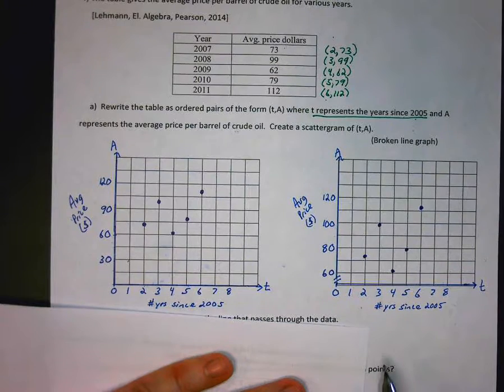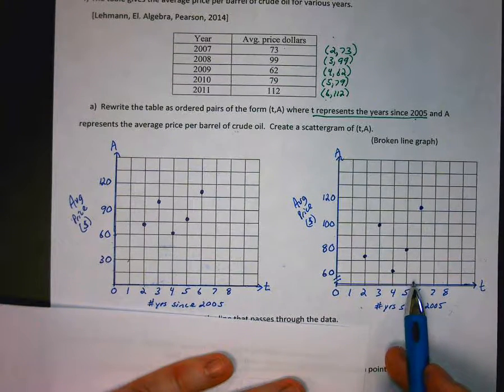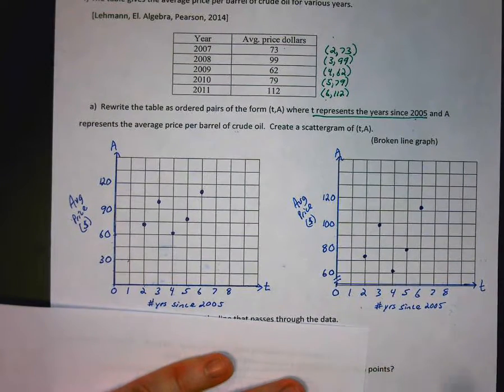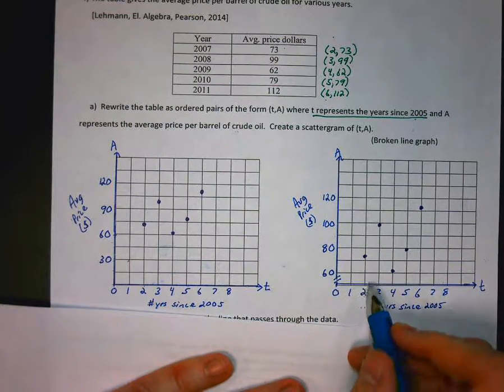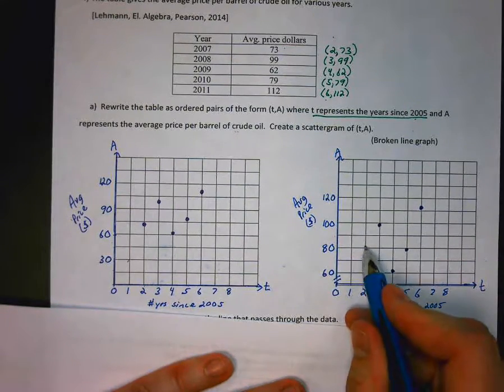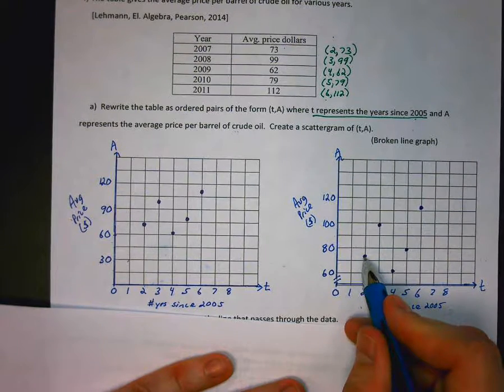Scale, because we're not wasting all that space on the bottom of the grid now. Okay, everything else stays the same though. Now you plot the points. So now 2, 73, it might be a little easier to find. Here's t is 2, and then 60, 70, 80, so 73 right around here.